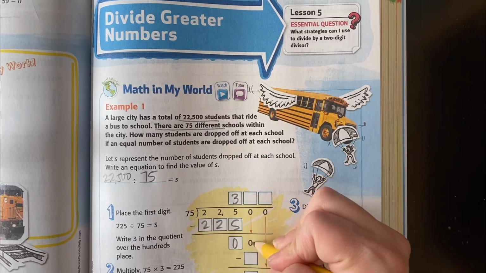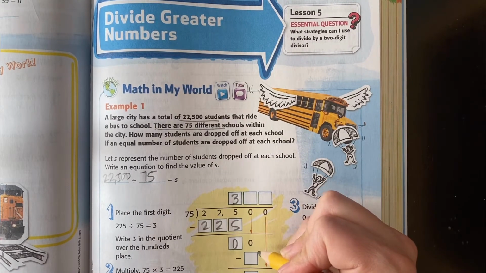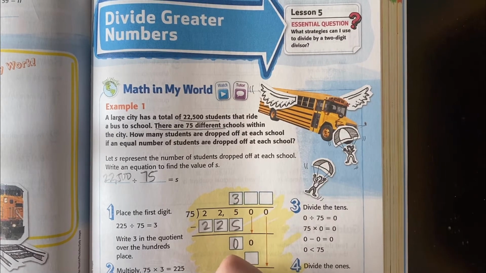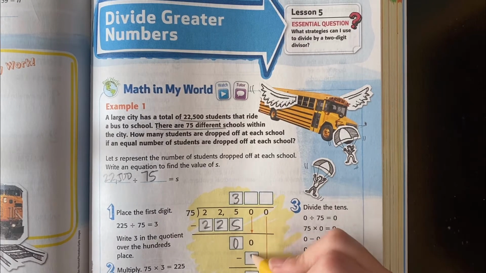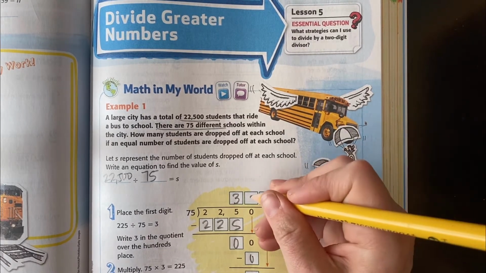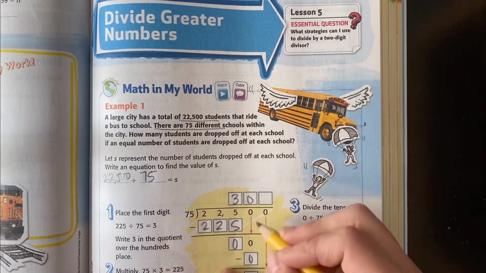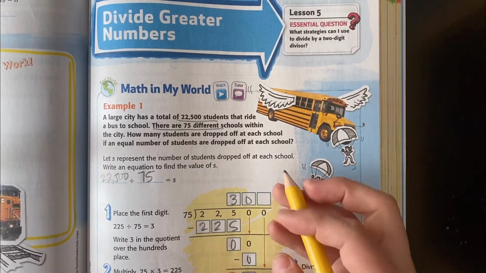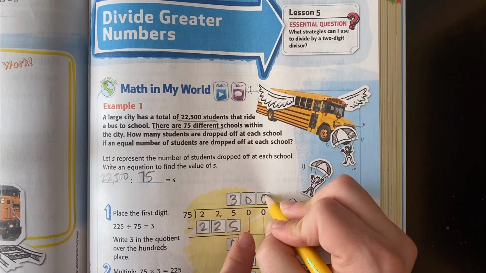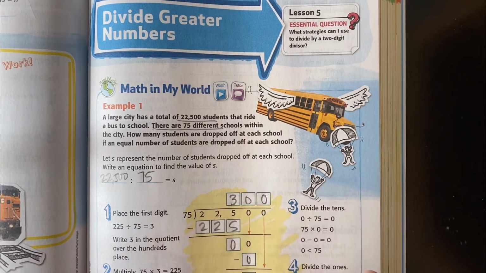We're going to bring our 0 down and compare. 0 is less than 75. So it's 0 all the way down. 75 times 0 is 0. Bring the 0 down. It goes in 0 times. 0 times 75 is 0. 0 minus 0 is 0.